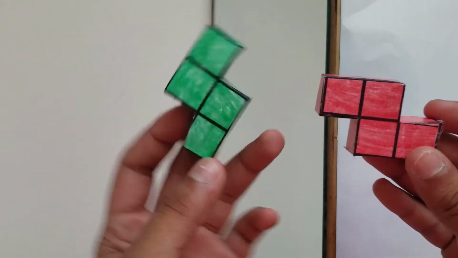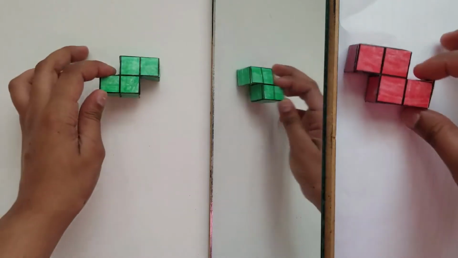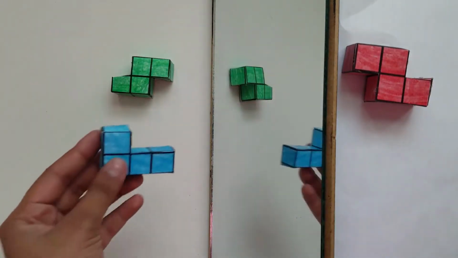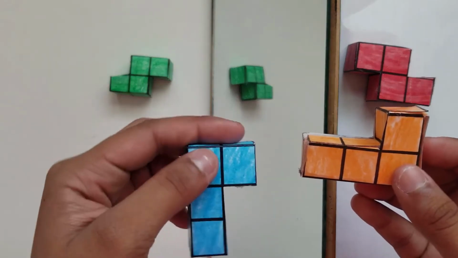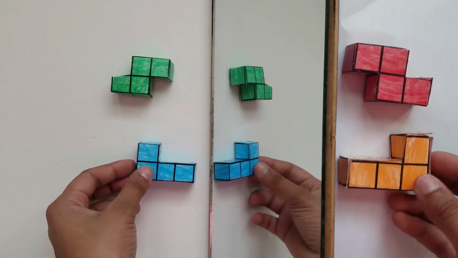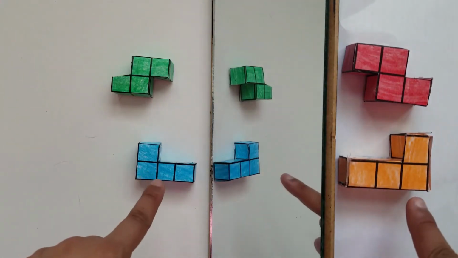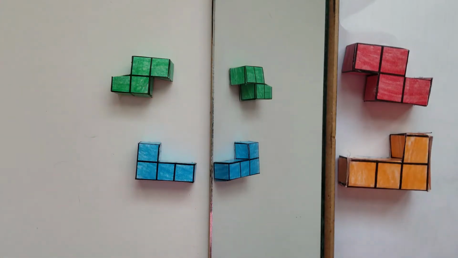You can't get the Z shape by rotating the green piece in a 2D plane. Same goes for the dark blue and orange pieces. The mirror image of the original piece is different from that piece. That's what chiral means. These pieces are classified as chiral. Blue and orange would be a chiral pair, and so would green and red.